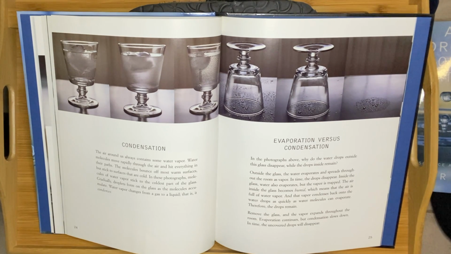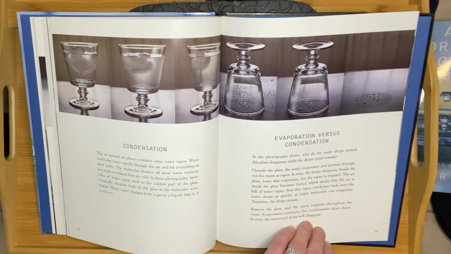All right, remove the glass and the vapor expands throughout the room. So evaporation continues, but condensation slows down. In time, the uncovered drops will disappear.